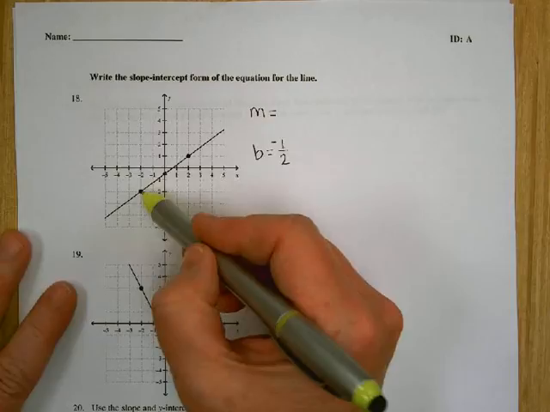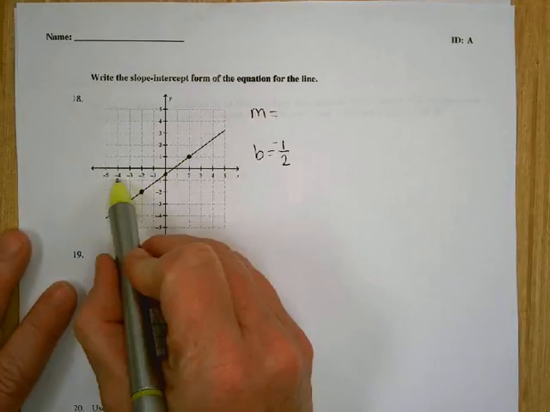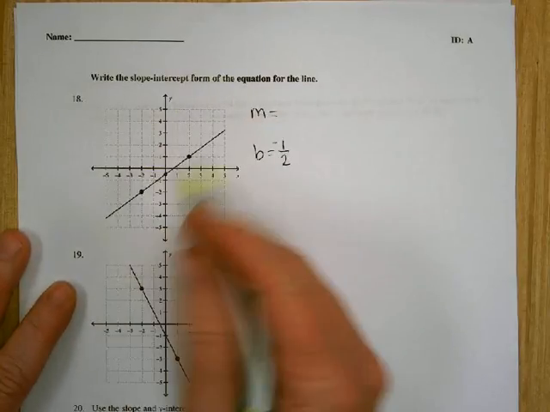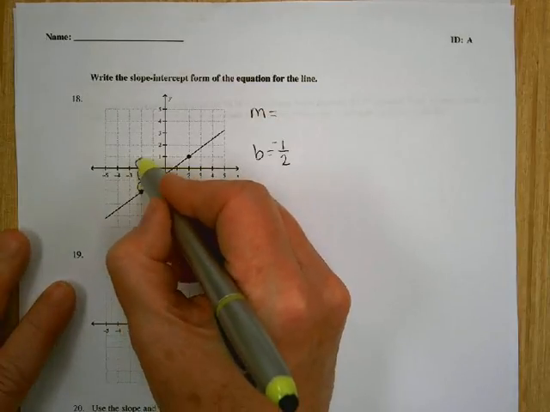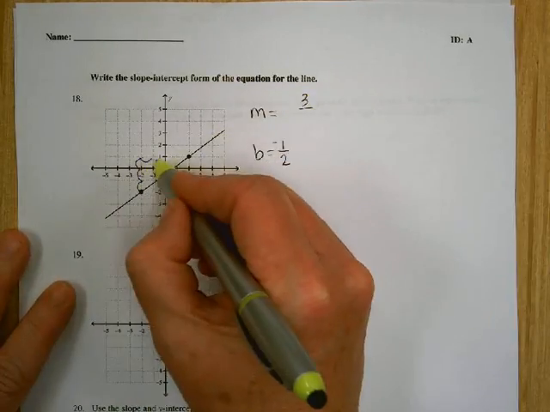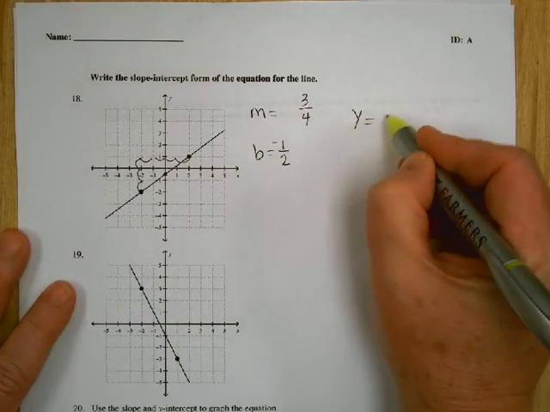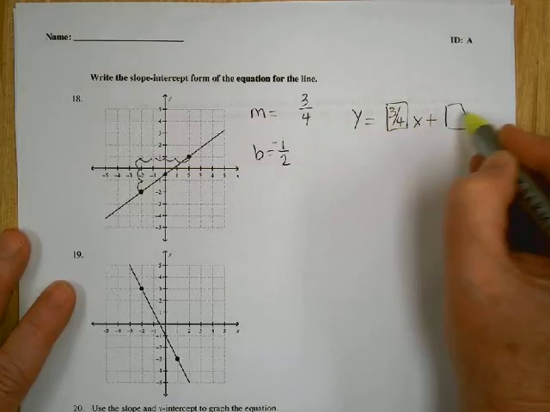We'll use the 2 points that they had picked out, and we'll calculate the rise over the run, checking to see that these axes are counted off in ones. They are. So I'm going up 1, 2, 3, and over 1, 2, 3, 4. So you just plug these in. 3/4 x minus 1/2.